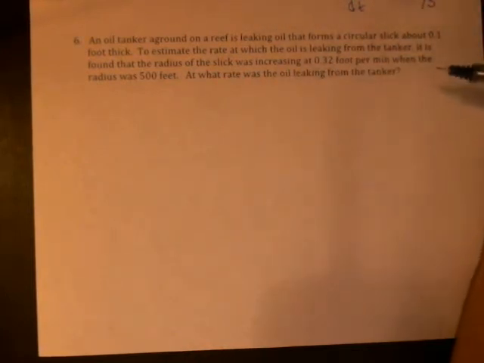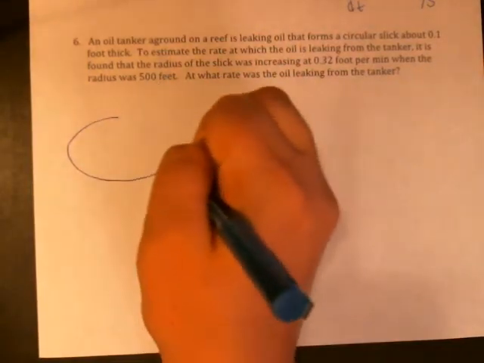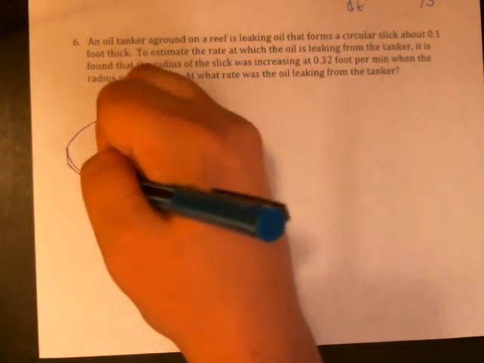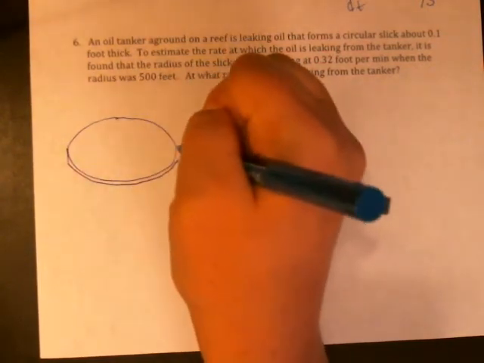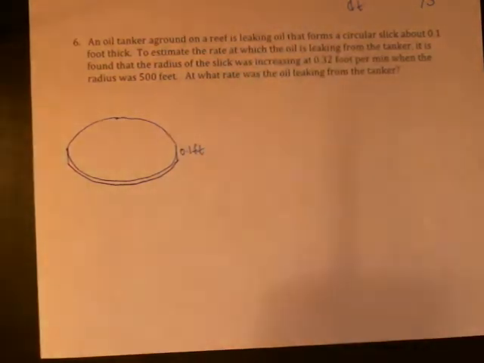And we want to figure out how fast the oil is leaking out of the tanker, how much oil is leaking. Okay, so let's see. It's a circular slick, and I don't see anything in there that says the thickness is changing, so I'm just going to label that as fixed, that it's staying about 0.1, a tenth of a foot thick.